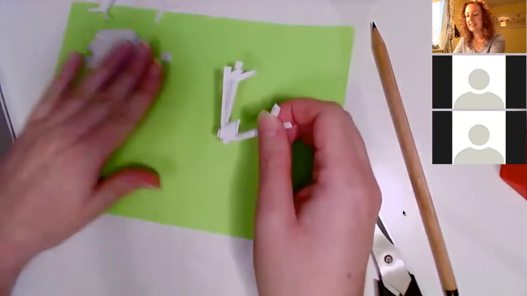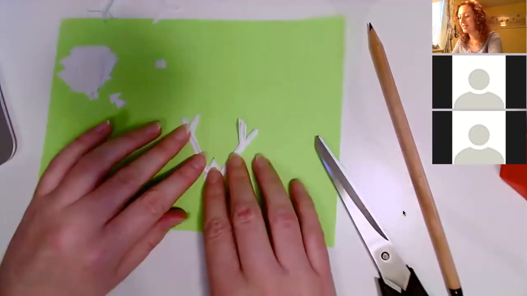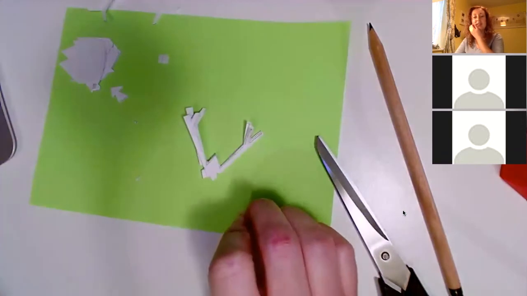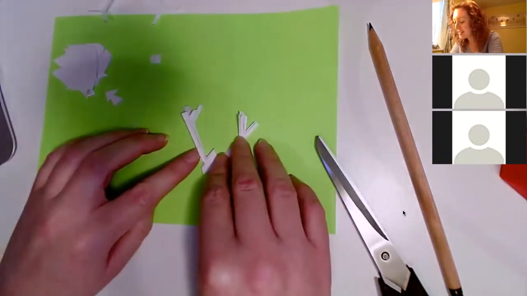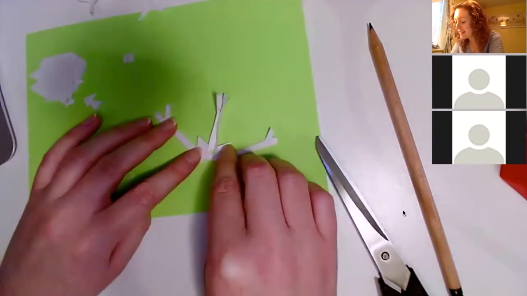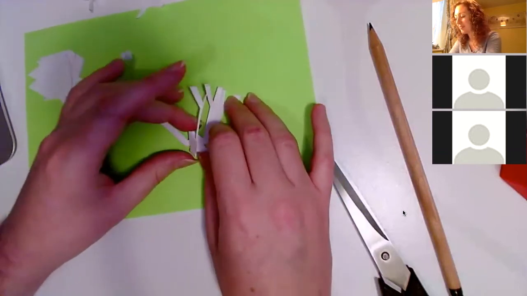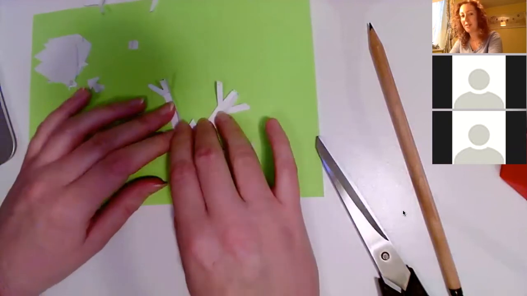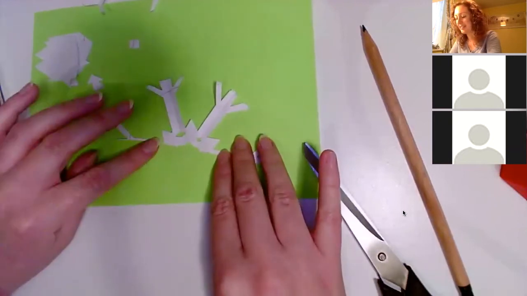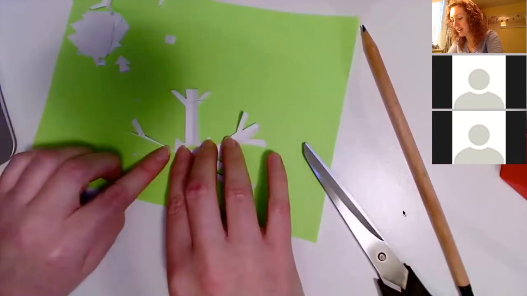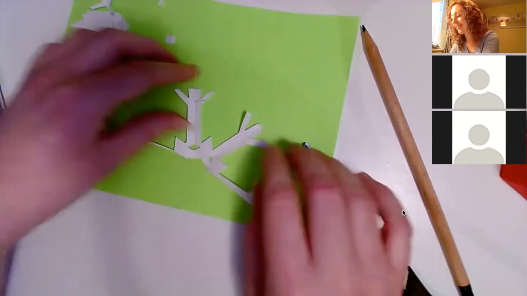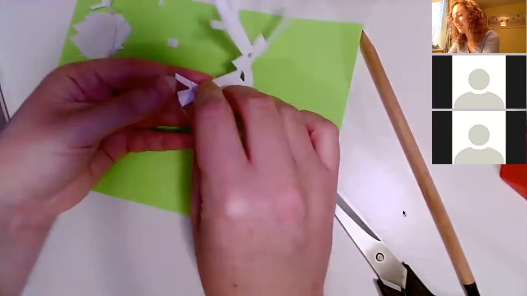Okay. So now I have my crystal cut out, my snowflake. Let's see what's going to happen when I unfold this. I think it's going to be a little bit imperfect, but that's fine. It's homemade. Okay, so we fold out our snowflake. Ooh, you can see I got very close to cutting through that arm there. That could have been a disaster.